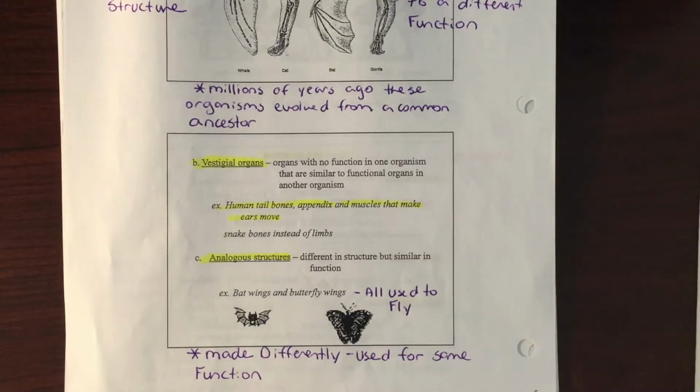Snakes actually have little hip bones. Whales actually have little hip bones too. They don't have legs anymore, but did they evolve from organisms that had legs? So they still have the bones. If you x-ray them, you can actually see hip bones within them. And that's what vestigial structures are.